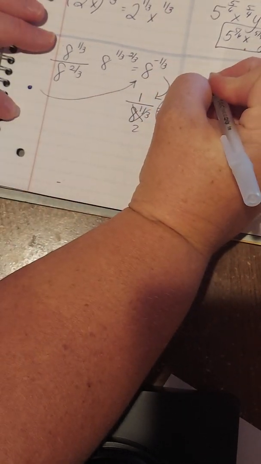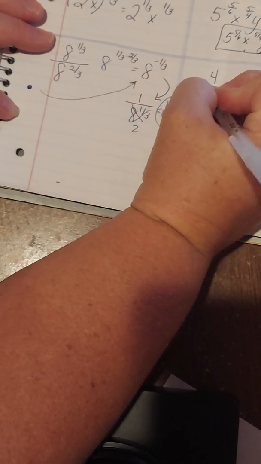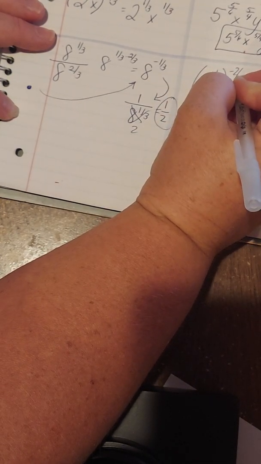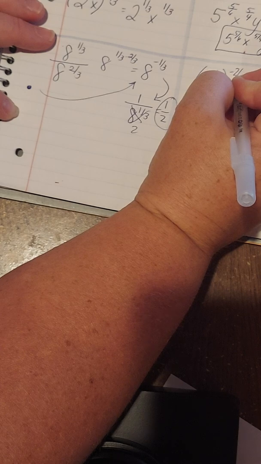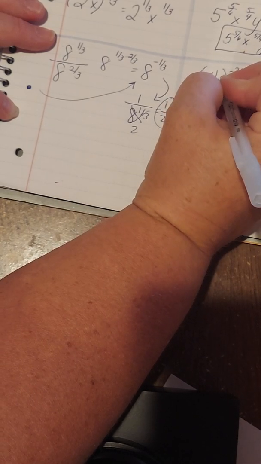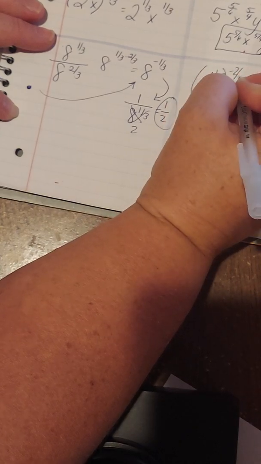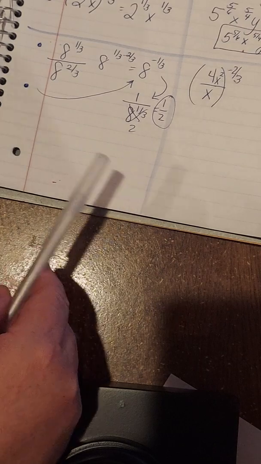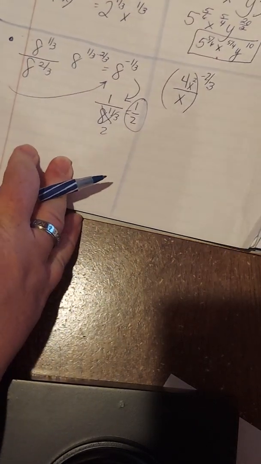Let's do another one. Let's come over here and let's do this one. 4x to the negative 2, I'm going to add a 2 up there, 2/3 power, okay? So I did 4x squared over x, okay?